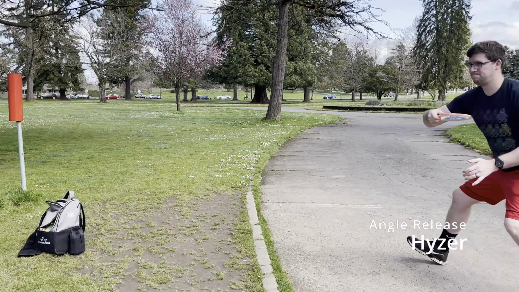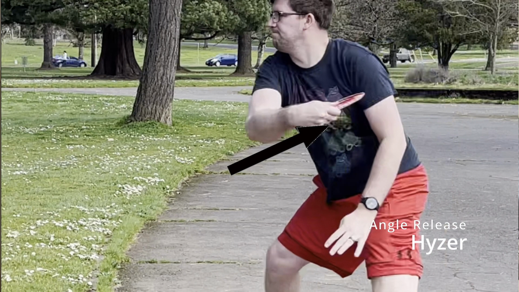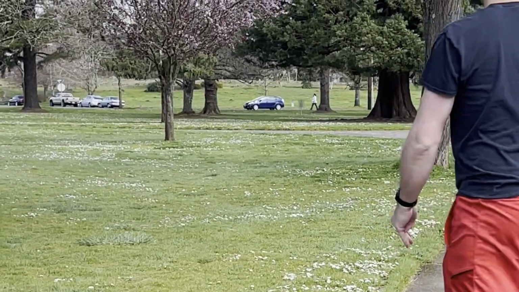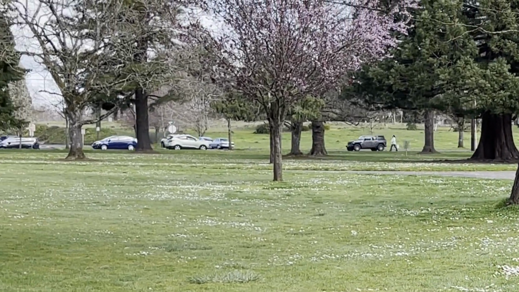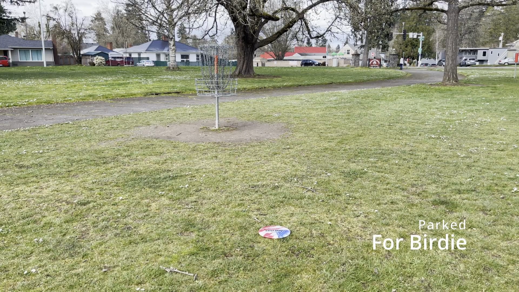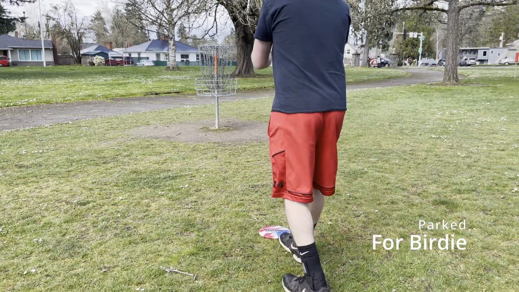Moving on to hole 4, I'm going to pause and show you a hyzer angle release. As you can see with the arrow on screen, the hyzer angle has the disc pointed up into my chest, whereas you can see now the arrow is pointing where the disc is pointed outwards towards the sky. This is going to be an anhyzer release, and I'll show you an example of that throw later in the video. This shot resulted in a parked situation.